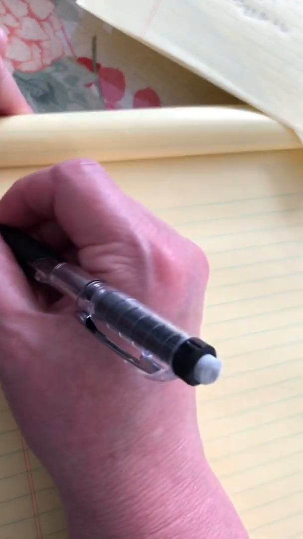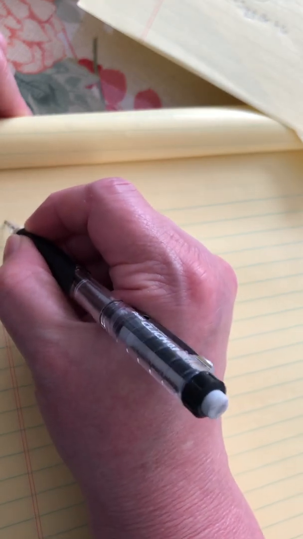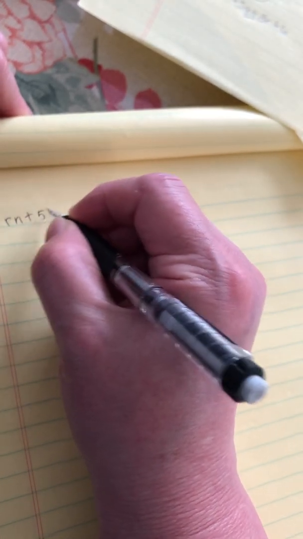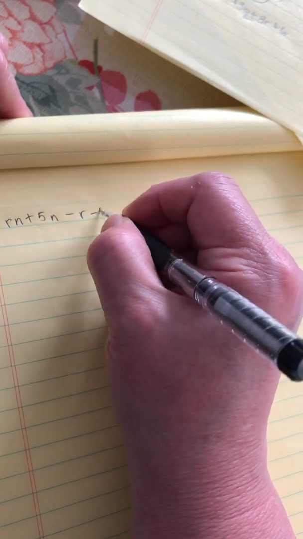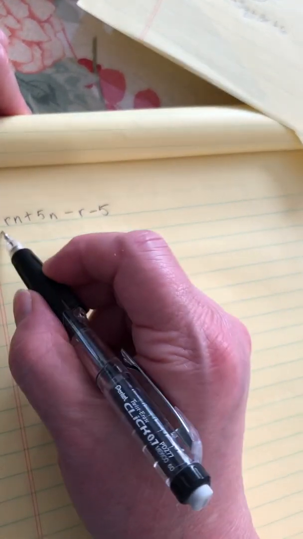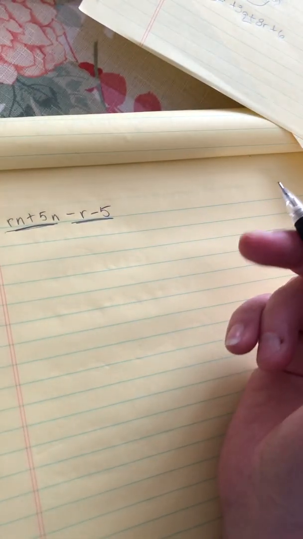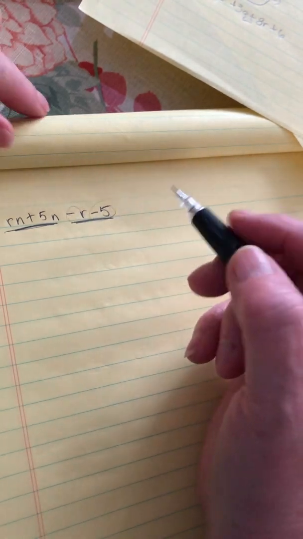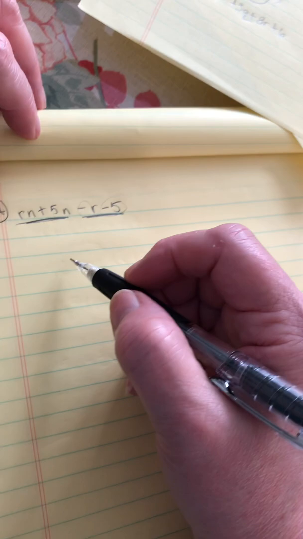Guided practice 2a says I've got rn plus 5n minus r minus 5. So I want to look at these two together, and yeah, if you change the order, that's fine. Just make sure you keep your minuses with what they go with.